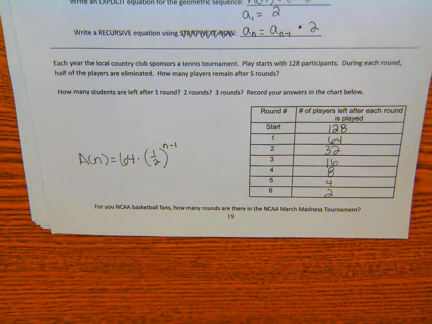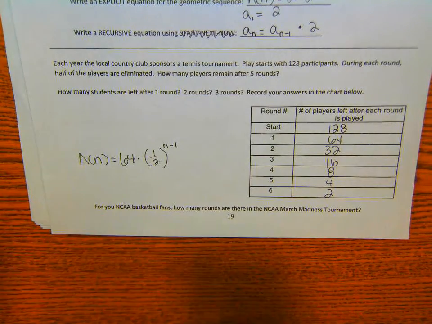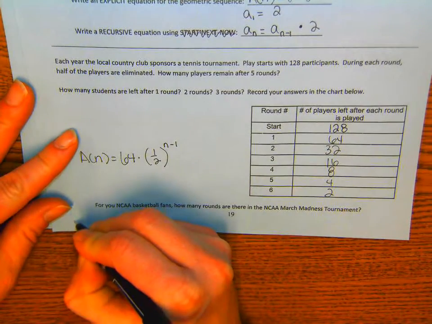Who are my March Madness people? Okay, so there's 4 regions, and how many seeds in each region, Nate? 16 seeds in each region times 4 is 64. Okay, so the March Madness tournament started last Thursday with 64 teams.